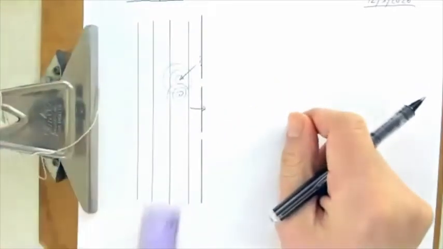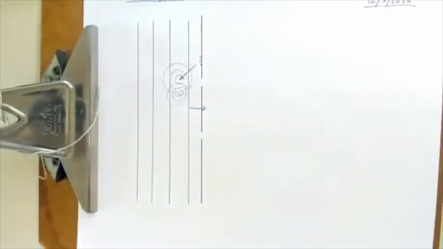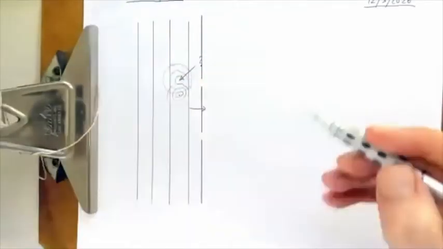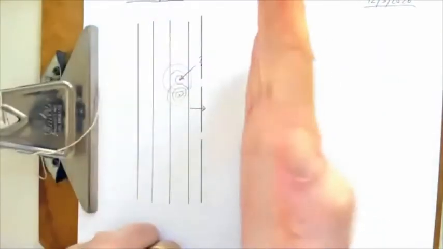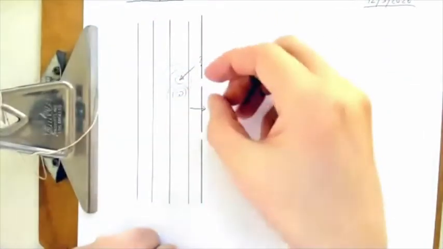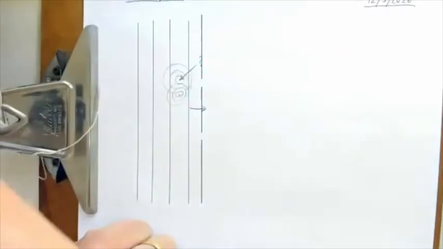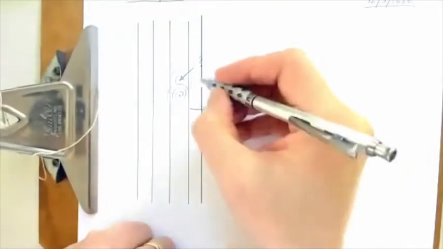Okay, so making 2 holes. All right, so now this is a screen, right? And there's a hole here and there's a hole there. I hope that that's clear for everybody. Okay, so look at this point here.